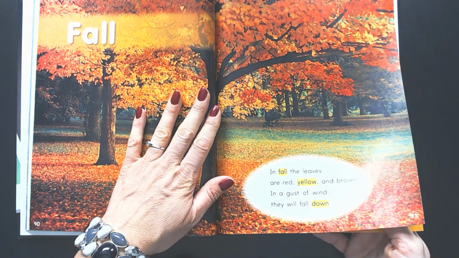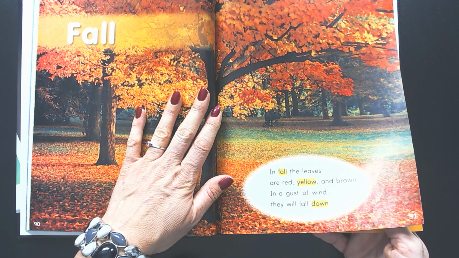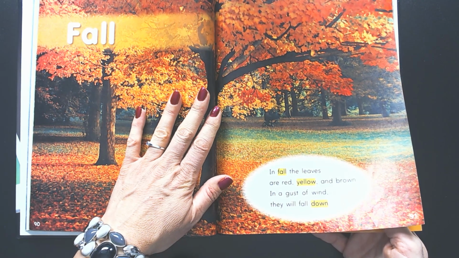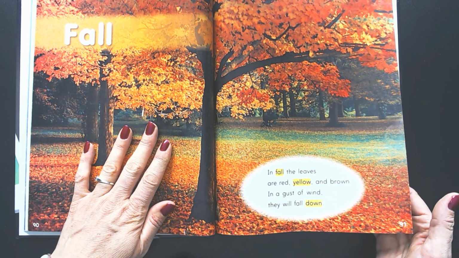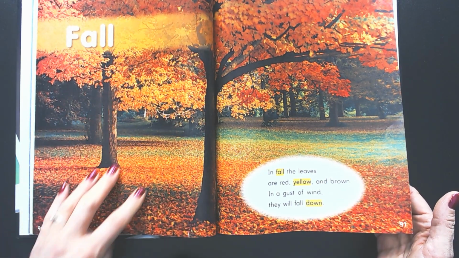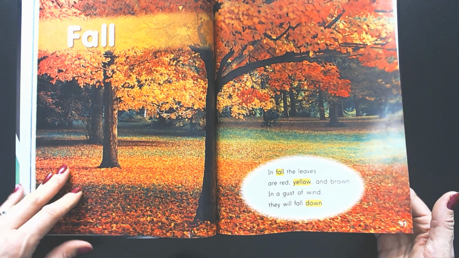Basically, if you're a deciduous plant, if you're not one of those Christmas tree looking trees, those are called evergreens, then your leaves will fall. So that's how they change.